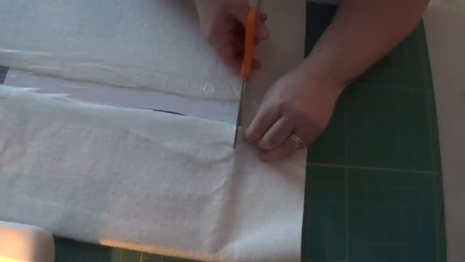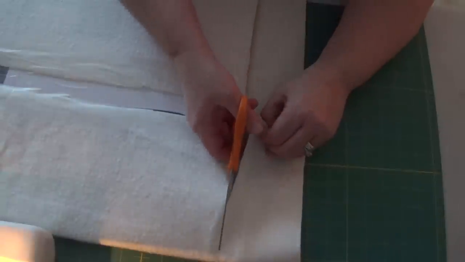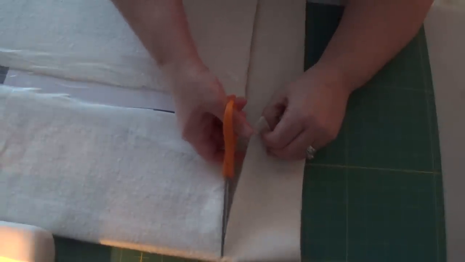And got that trimmed. Now we just need to trim one more. Okay, and cut this piece off. And there we go. So now we have this ready to turn in.